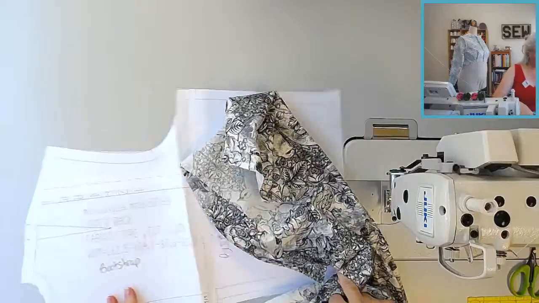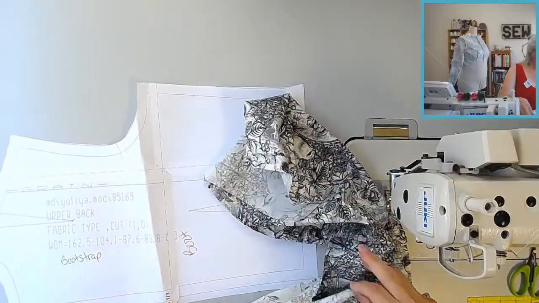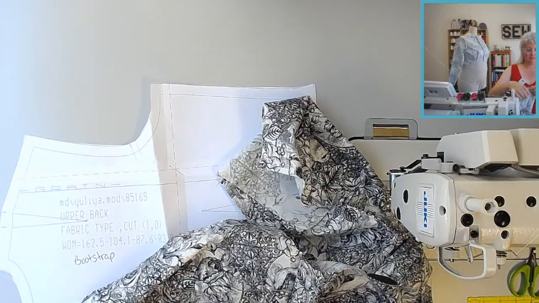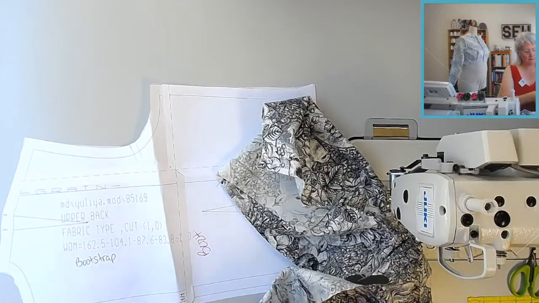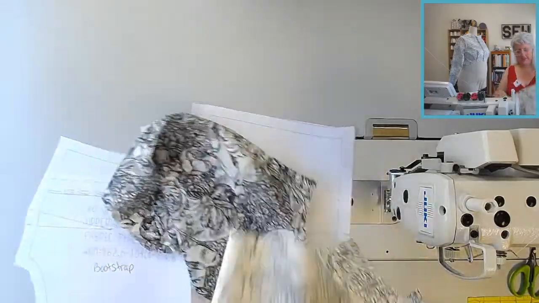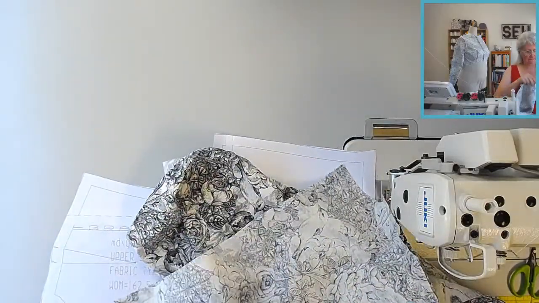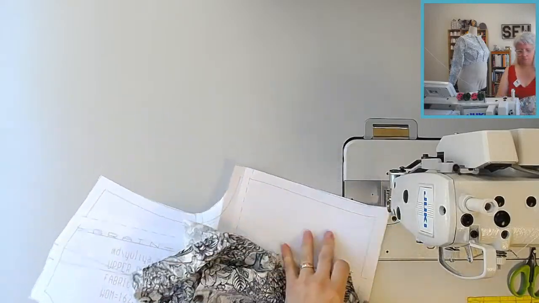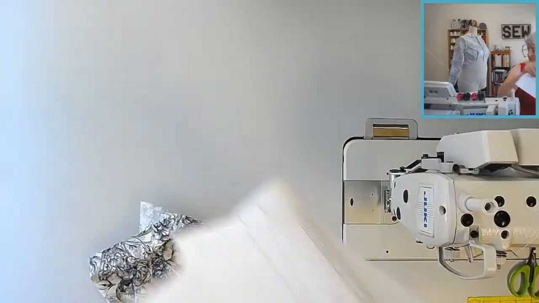And then this one is the back, is the not on the fold. And that is the neckline. Okay, here we go. All right, 2 more seams, maybe 3. And then we get to try them on.